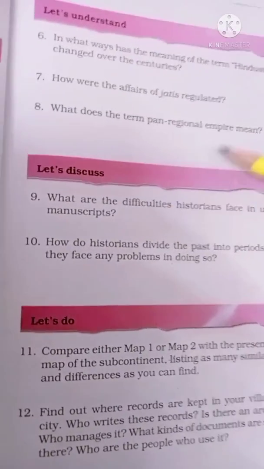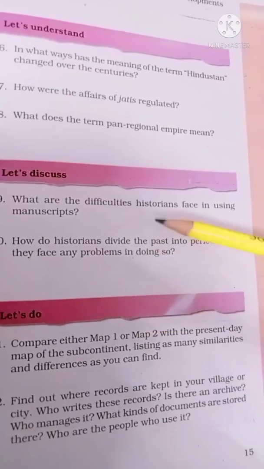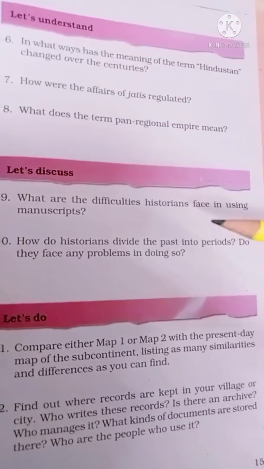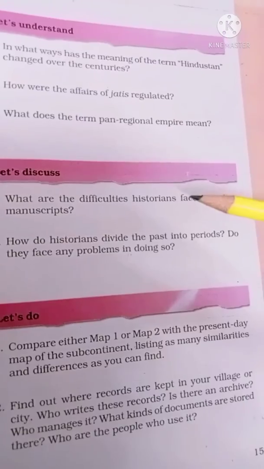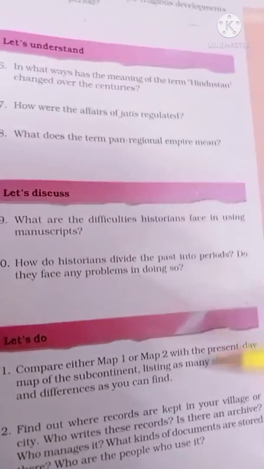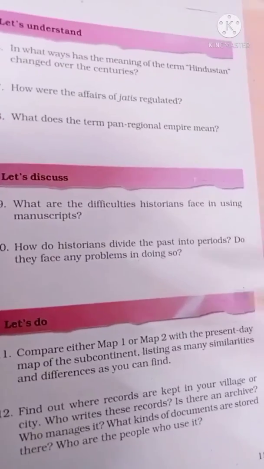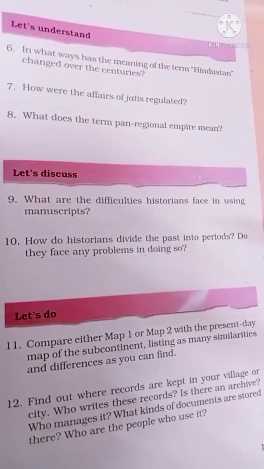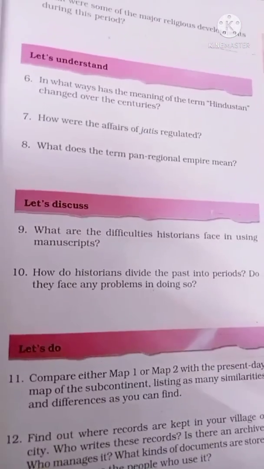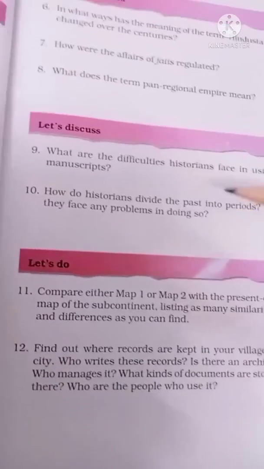Now question number 9, what are the difficulties historians face in using manuscripts? Your answer will start in this way. Historians face a lot of difficulties while using manuscripts because there was no printing press in the 13th and 14th century. Scribes in those days made manuscripts by hand. To copy was not an easy exercise. Scribes could not read the handwriting of other writers. Third, they were forced to guess, so there were small but significant differences in the copies of the scribes. Fourth, these small changes in words or sentences grew over the centuries of copying.